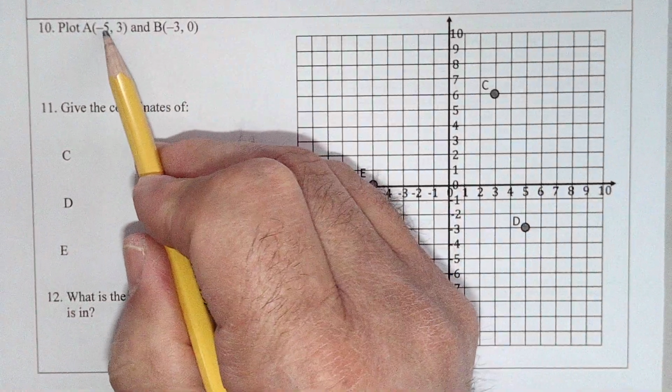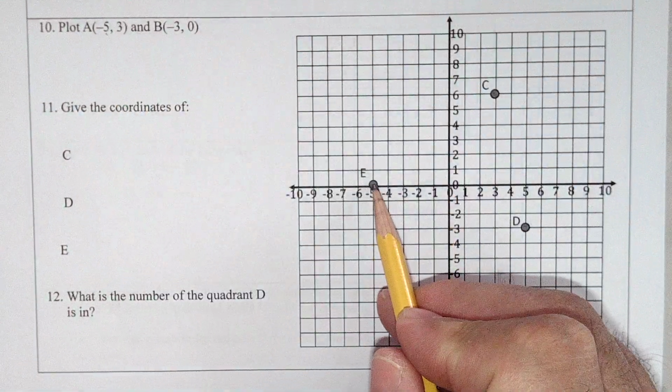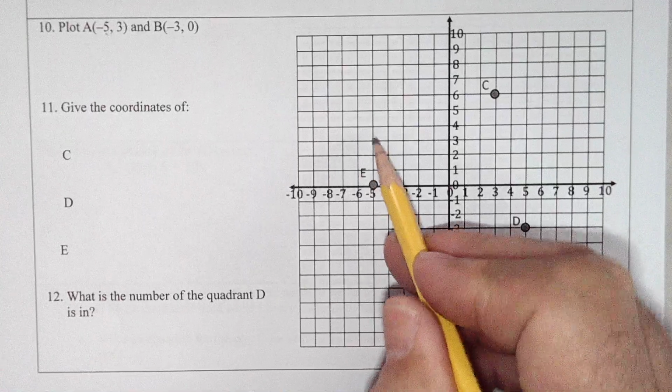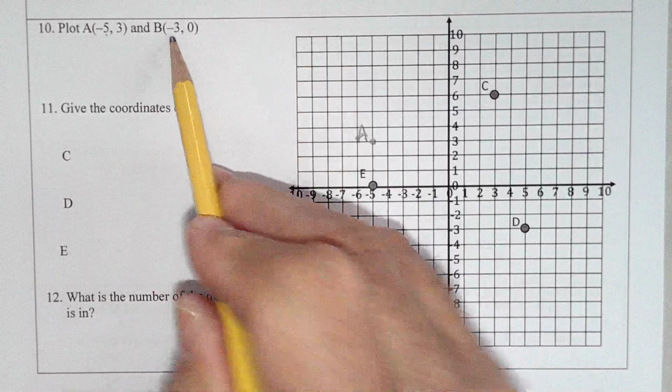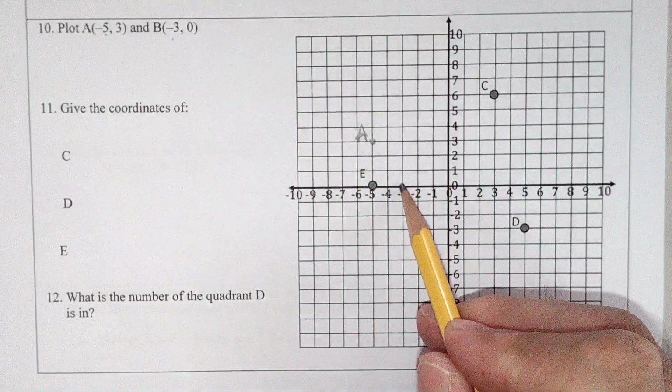We're supposed to graph negative 5, 3, 1, 2, 3. We're supposed to graph negative 3, 0.